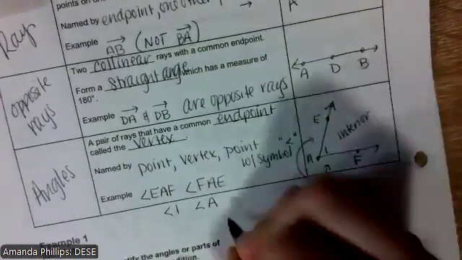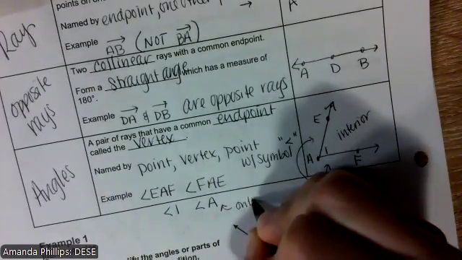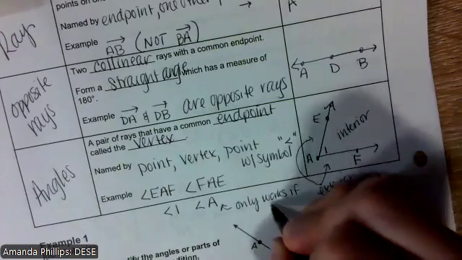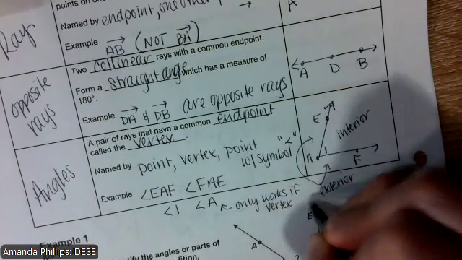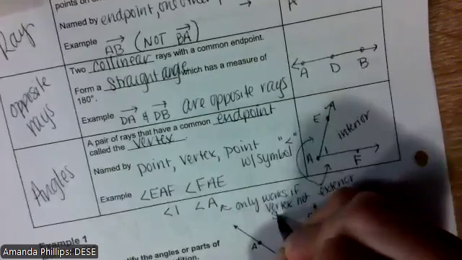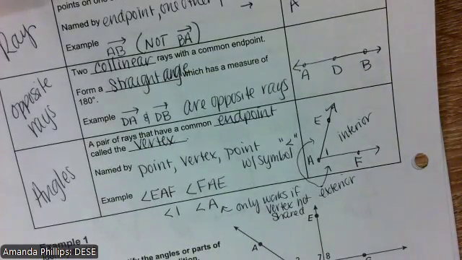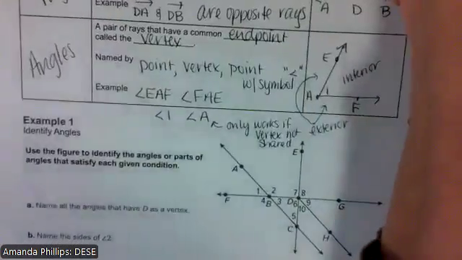Now that only works if the vertex is not shared with another angle. We're going to look at some examples in just a minute. So rays, opposite rays, and angles, and just making sure we know how to name them, label them, and talk about them. All right, so let's look at example 1.